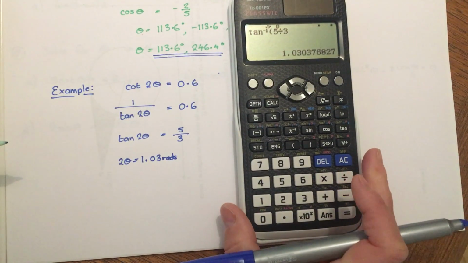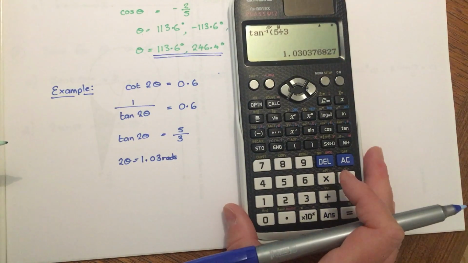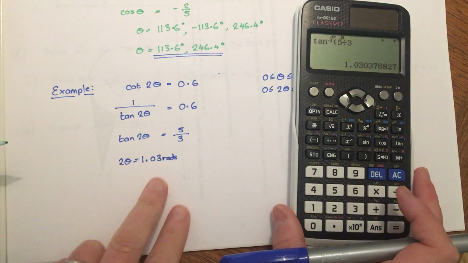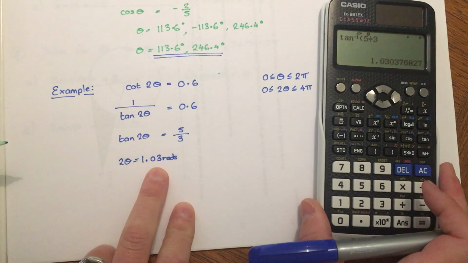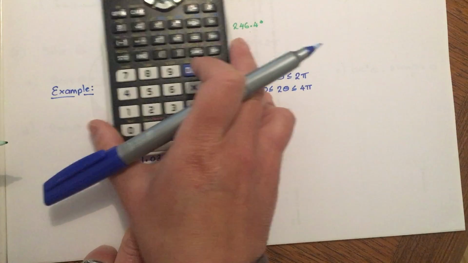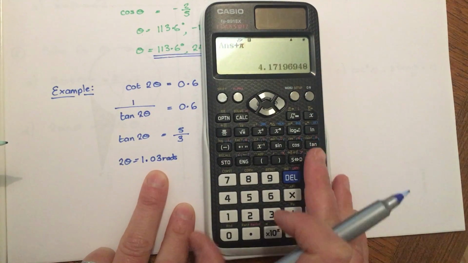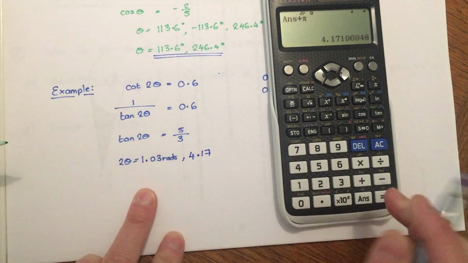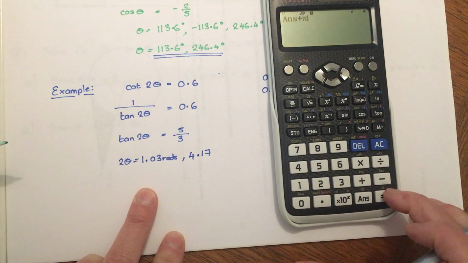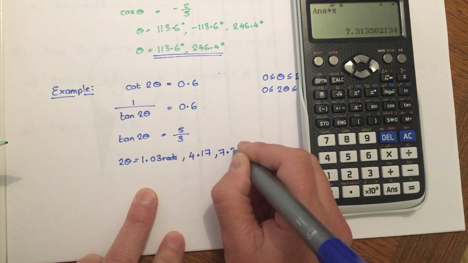Remember, for tan, the period is plus or minus 180, or pi in this case. So to find all of the solutions for this, all I need to do is add or minus pi. We're going to be adding pi, so what am I going up to? 4 pi. So add pi, and I'll get 4.17. Add pi, and I'll get 7.31.